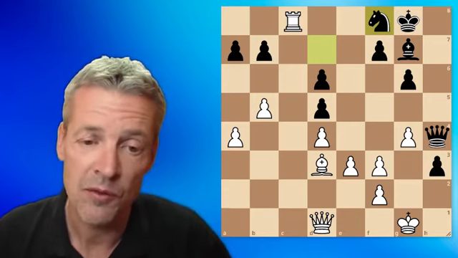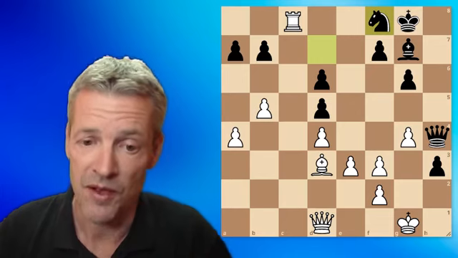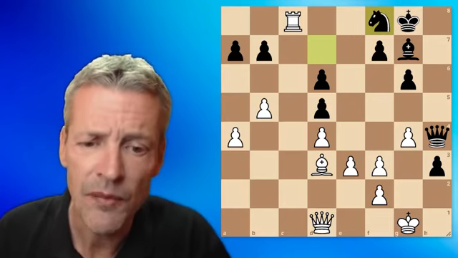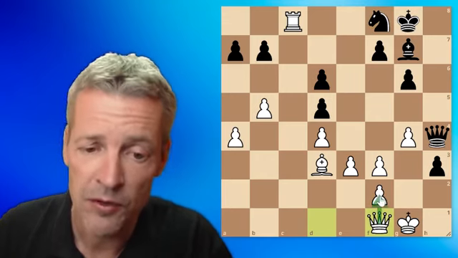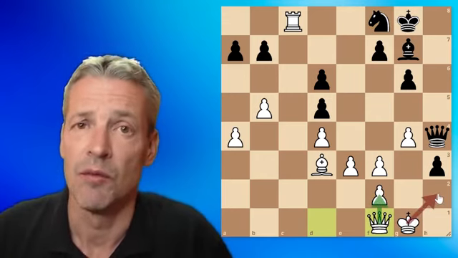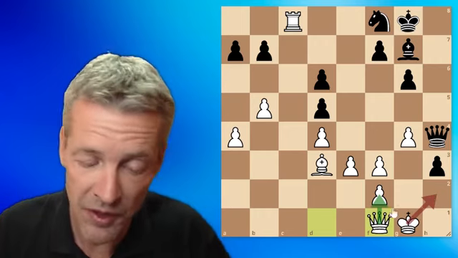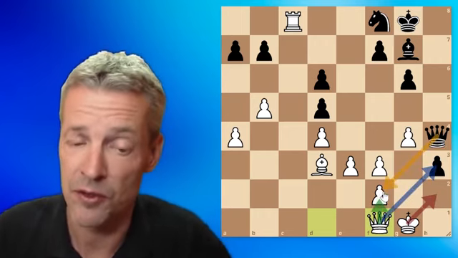White could proceed in different ways, but I like the way in which Brusson continued. He played in a very methodical fashion. In the first place, he played here queen f1. What's the point of this move? Well, the pawn is protected so that we can go king h2 in the next move. After that, he would like to take the pawn on h3. However, that could not be done because the pawn on f2 is hanging.